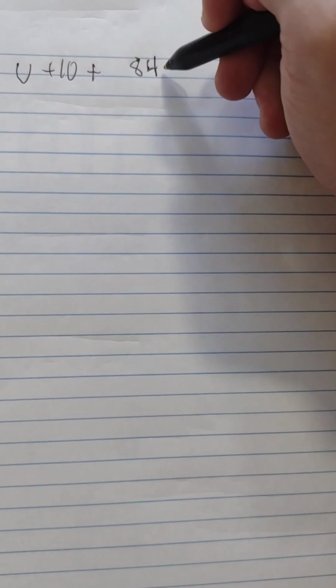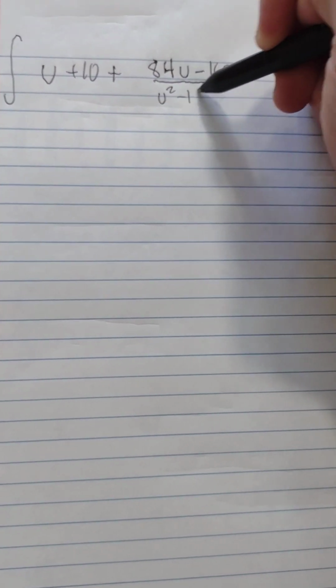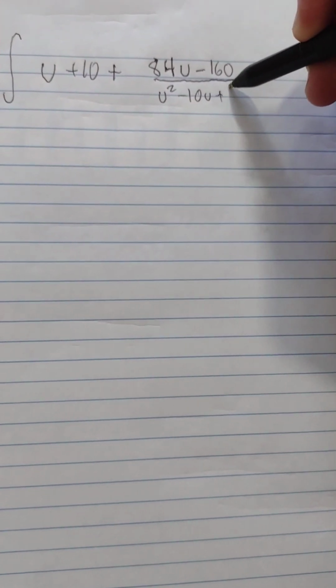The remainder is what we need to do partial fraction decomposition on, so we have 84u minus 160 over u squared minus 10u plus 16. Right? And that's du.